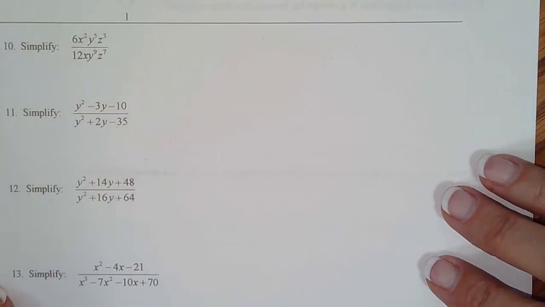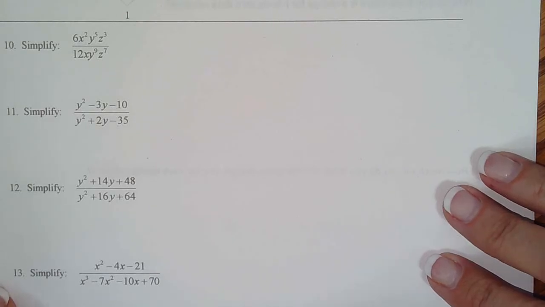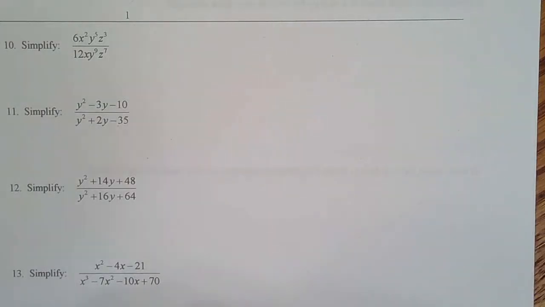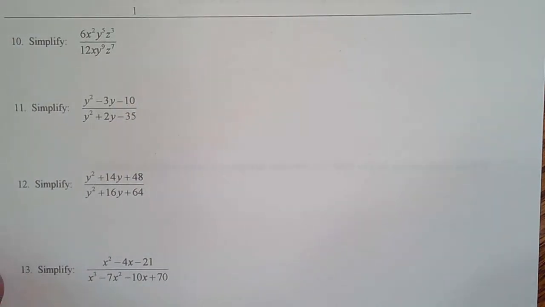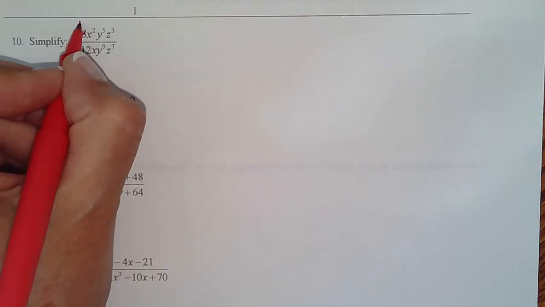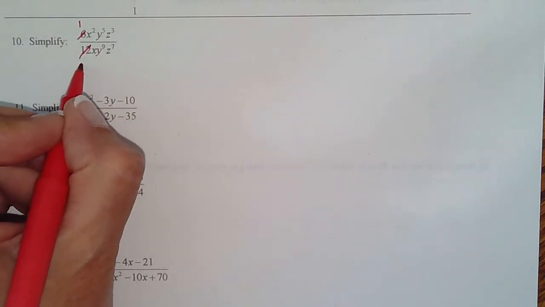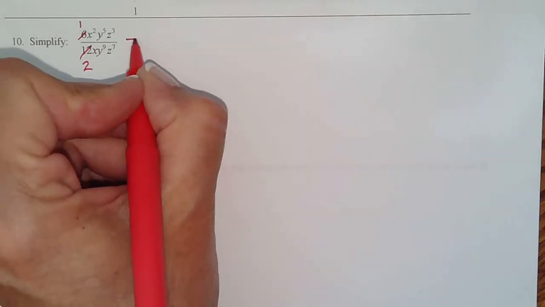Okay, so we have a fraction here. I'm going to teach you some nice little tricks here with your exponents. So first off, I can see 6 goes into 6 once, 6 goes into 12 2 times. So there's that simplified.